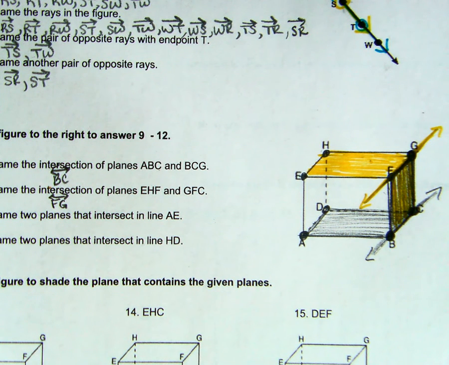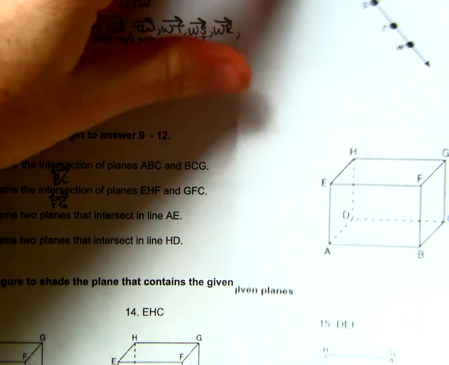All right, the next question says, name two planes that intersect at line AE. So this time I gave you the line, and I want you to find for me the two planes. Let me get a clean homework paper here so that I can get one that hasn't been drawn all over. I'm just going to pull this in really fast.